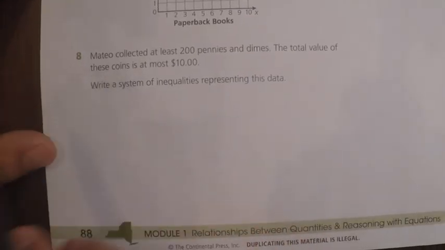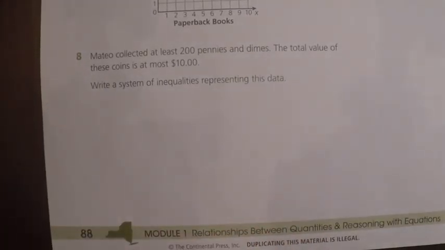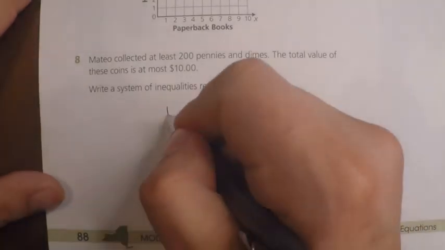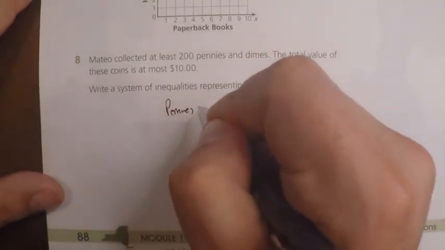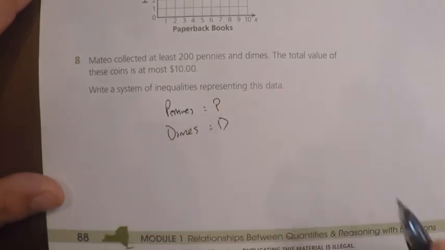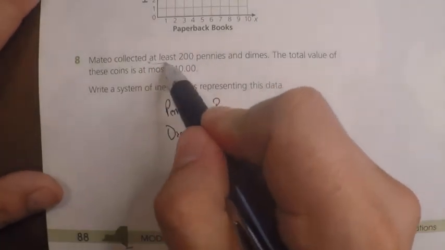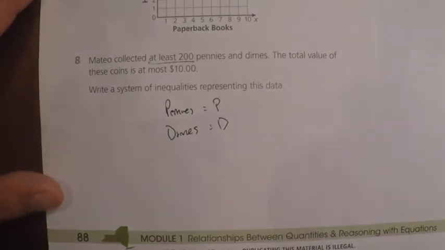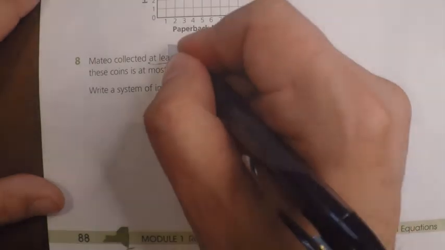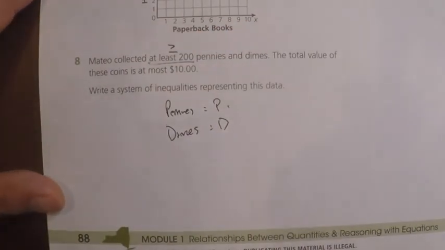Question 8 says that Matteo collected at least 200 pennies and dimes. The total value of these coins is at most $10. So remember here we have pennies, which will be P, and dimes, which will be D. If he collected at least 200, we'd say the number of pennies plus the number of dimes, at least means that it's greater than or equal to 200.